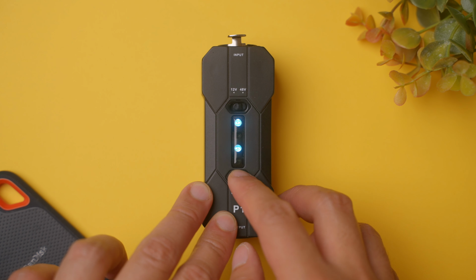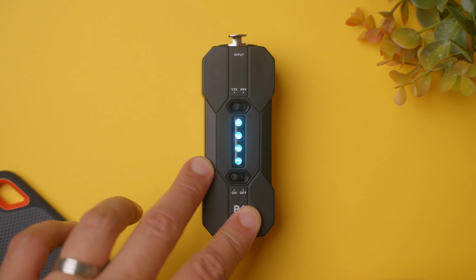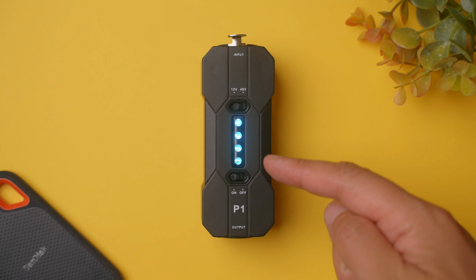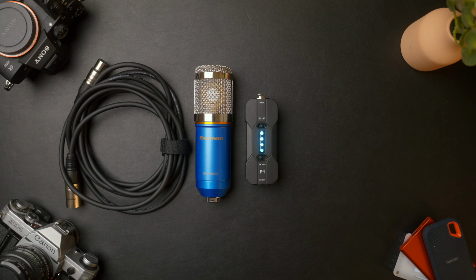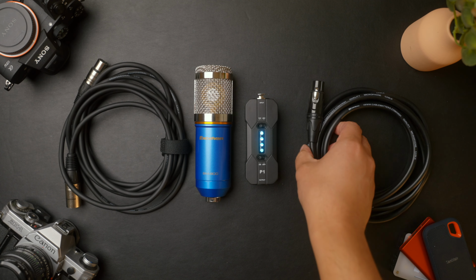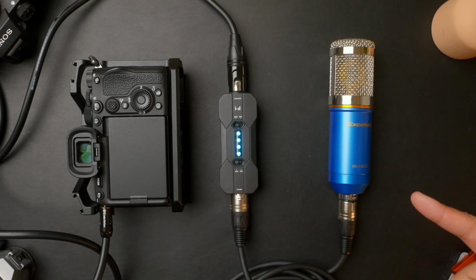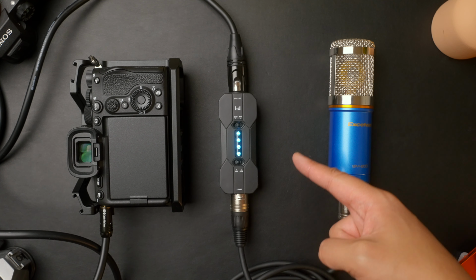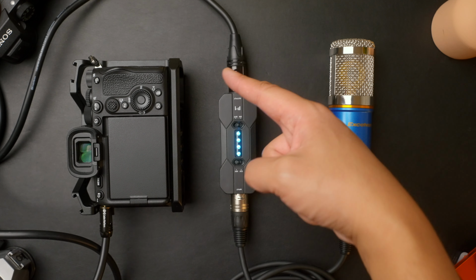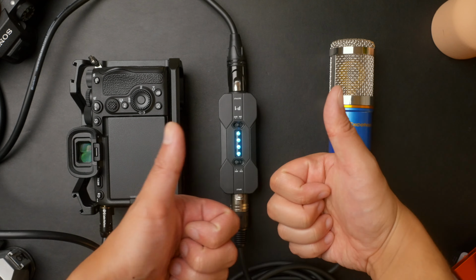It has an on and off switch, a toggle between 12 volt and 48 volts of output, and LED lights to indicate how much juice you have left. It's a super simple design and really easy to use. In addition to the P1, you'll need one female to male XLR cable and a female XLR to 3.5mm cable. Plug one end of the XLR cable into your mic and the other into the input of the P1. Then plug the XLR to 3.5mm cord to the output of the P1 and then into the camera's audio port.